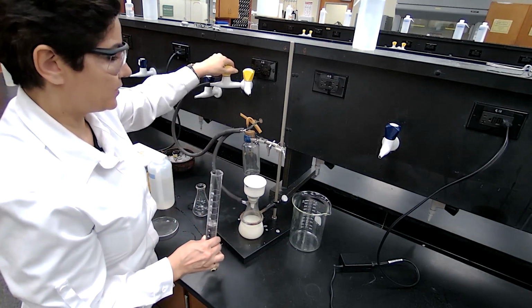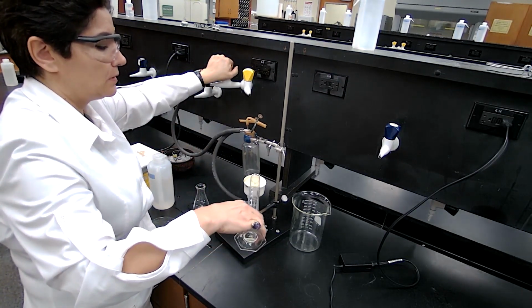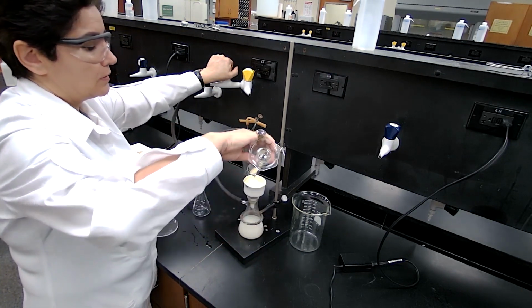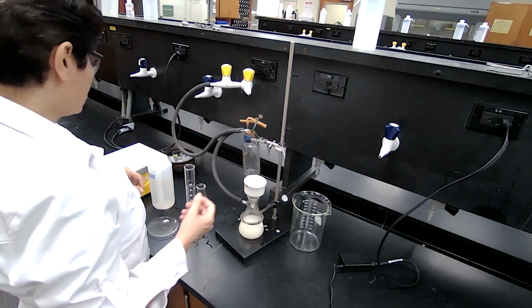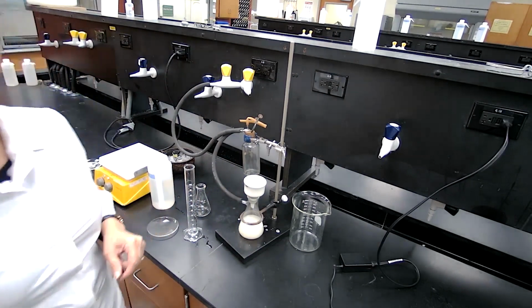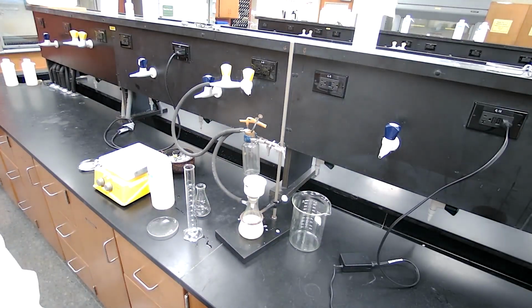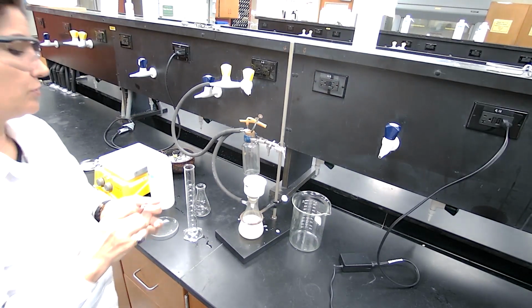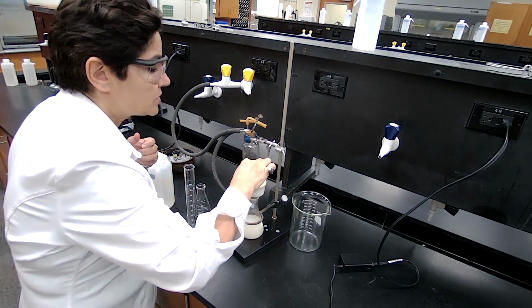So I close the vacuum, add water, wait for maybe 30 seconds to a minute. And with the stirring rod, you can sometimes mix it also, just making sure that it is going to mix well and wash well.